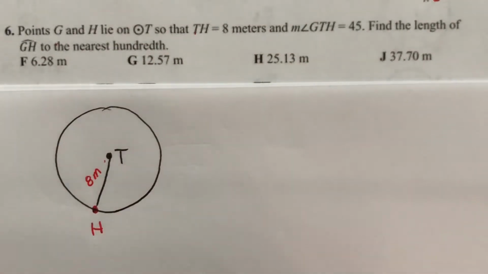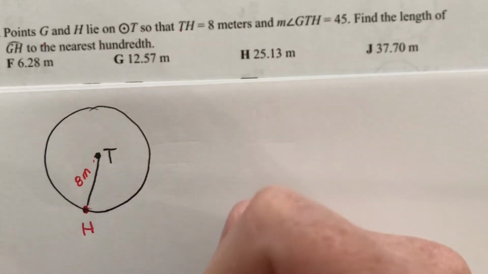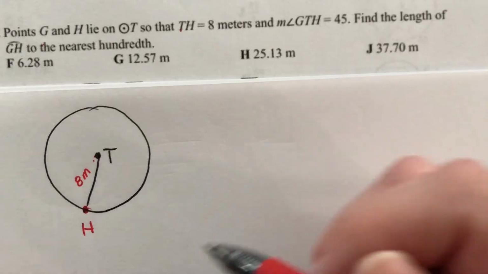And what do I also know about this? If T is the center and H is on the circle, what would be the distance here? Our radius. That's the radius of our circle.